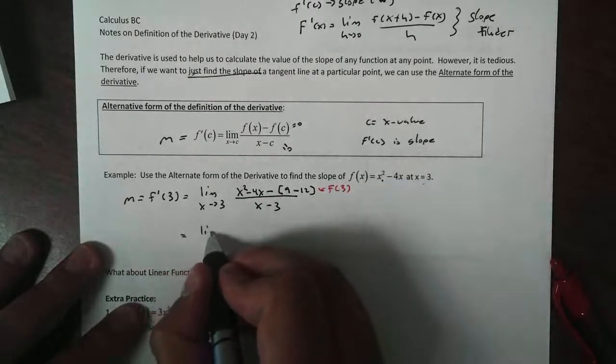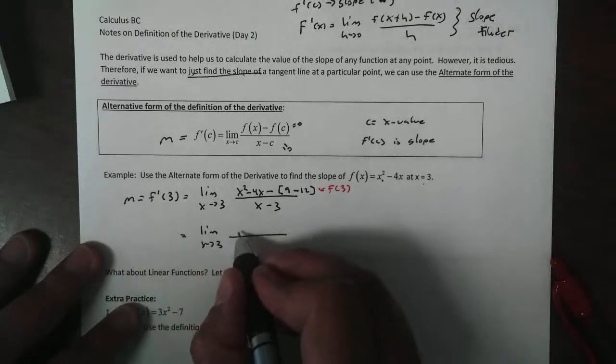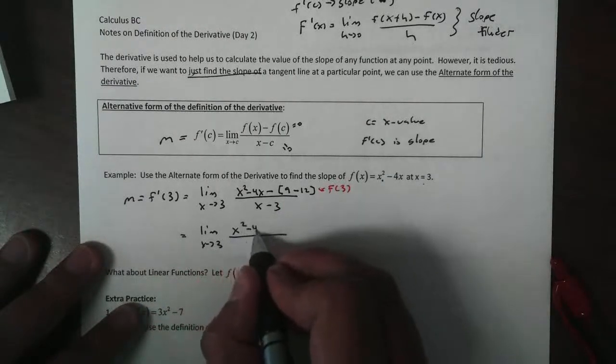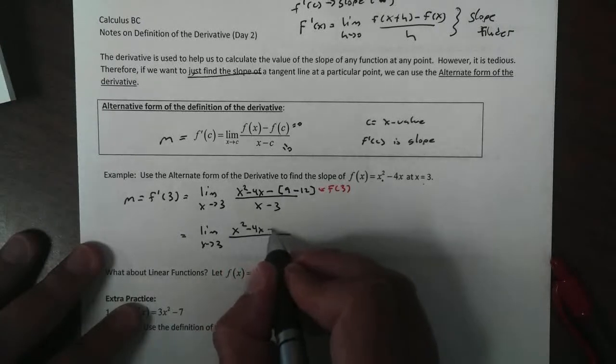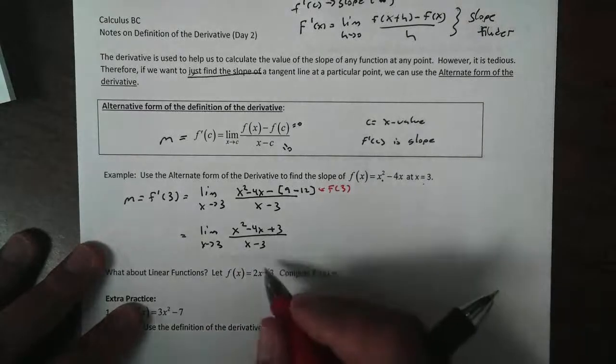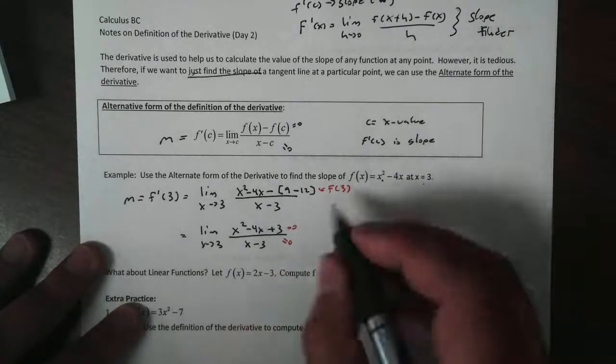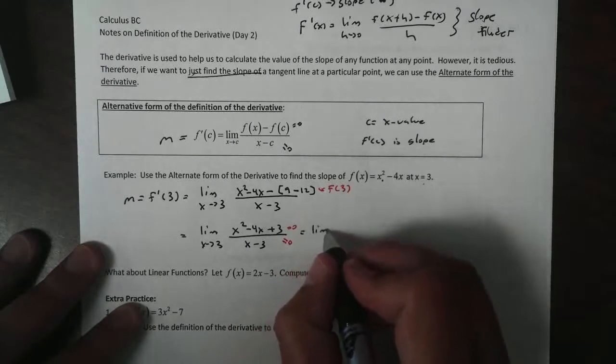Now, I'm going to go ahead and simplify that on top here, and most of us should be pretty good. This becomes x squared minus 4x, and of course this becomes plus 3 over x minus 3. Right away you should notice, if I plug in 3, I get 0 over 0, which is a no-no. So I'm going to factor the top.